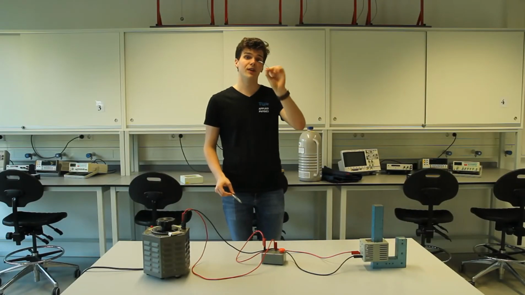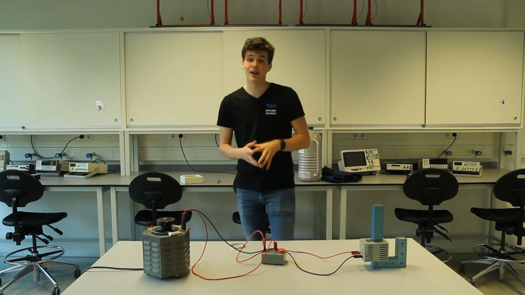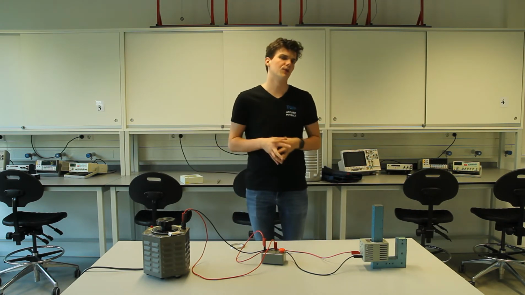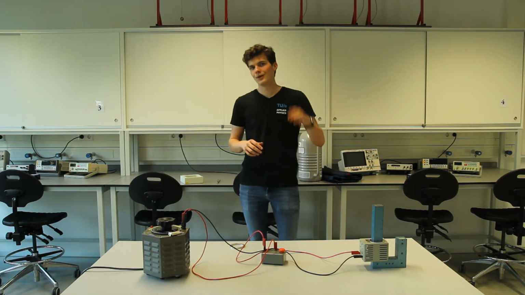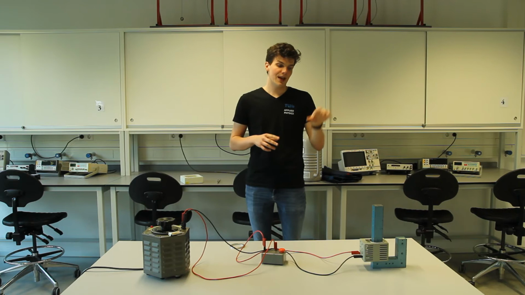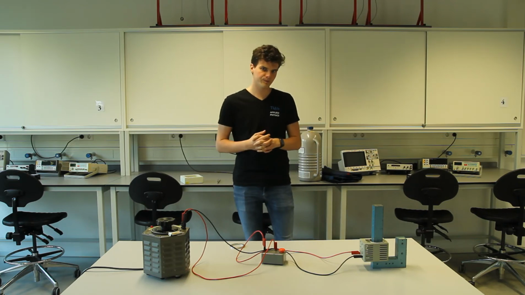Once again, I put one of the rings, in this case the very small and thin ring, on the experimental setup again. My question to you is, what do you think is going to happen with this ring? Do you think it's going to go higher, lower, or equally as high as the ring I just used before? Think about it for a moment.